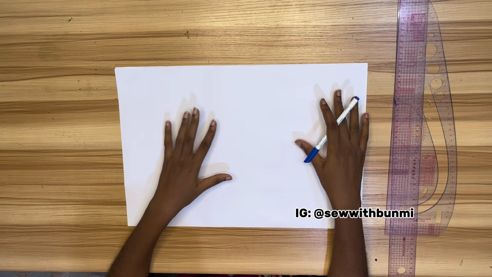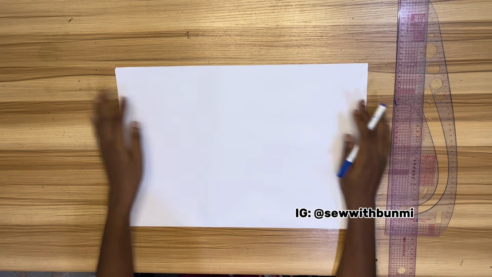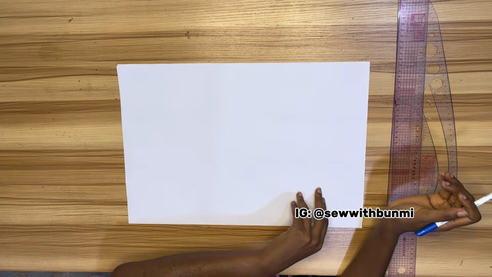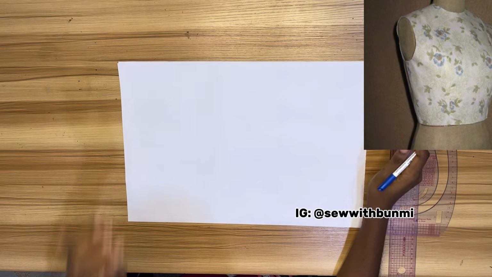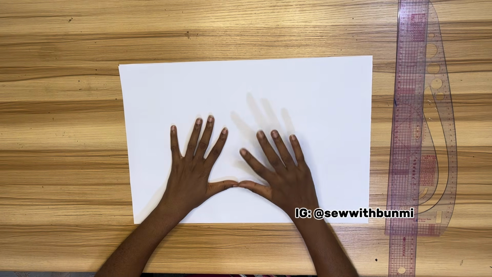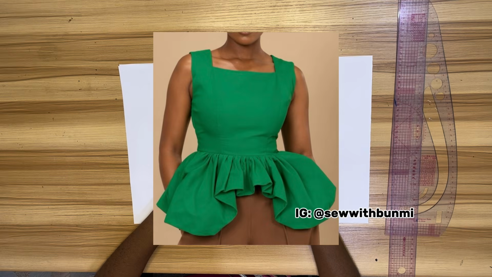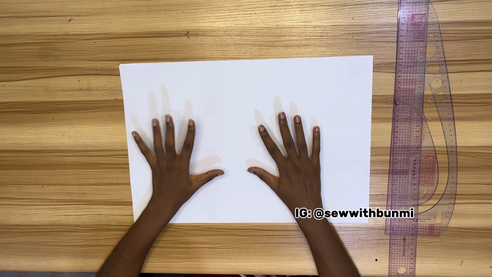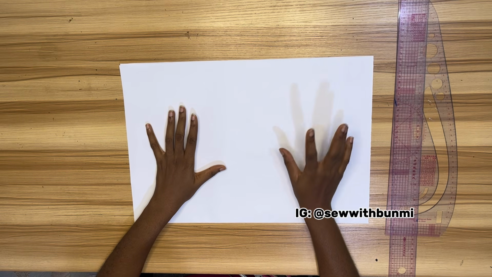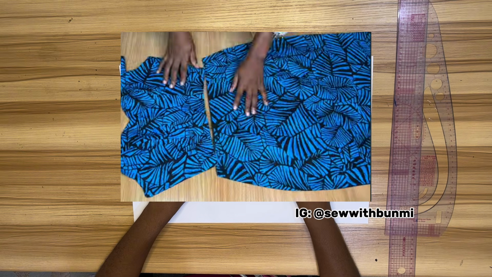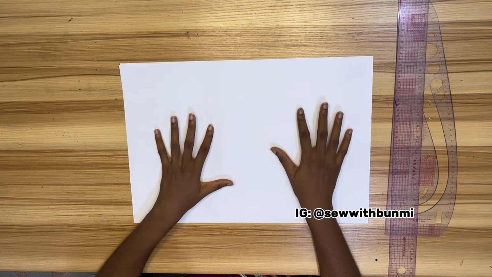In this video, I'll be showing you how to draft a half basic bodice pattern, meaning from your shoulder to your waist. So you can understand how to draft your blouse if you want to add a flare, gathers, or peplum. Also, if you want to make a dress where you'll be joining the lower part of the dress to the upper part, you would know how to draft the half basic bodice perfectly.